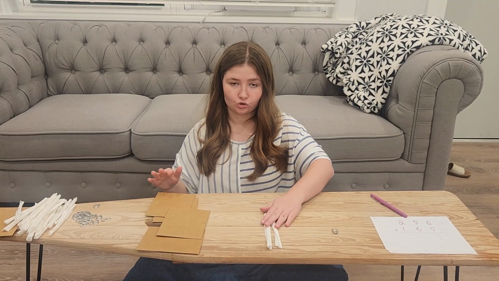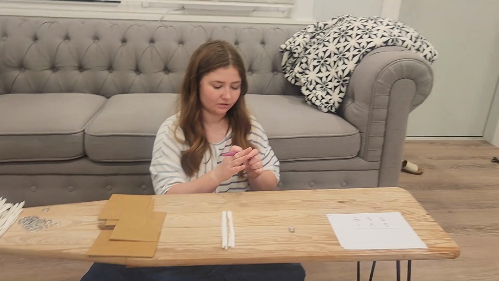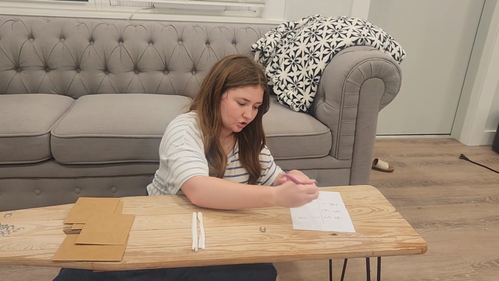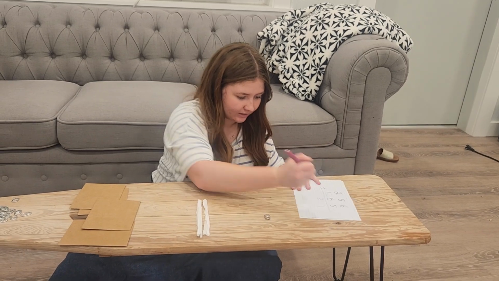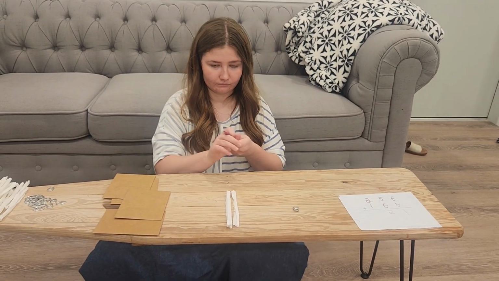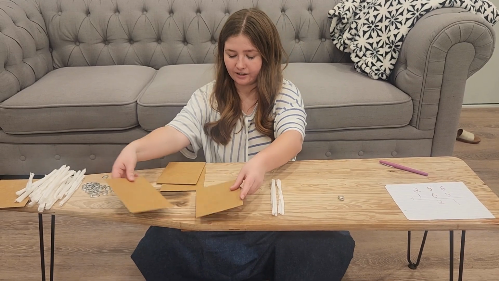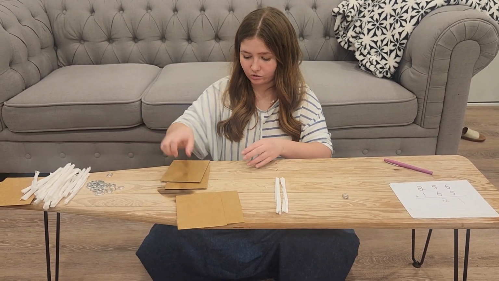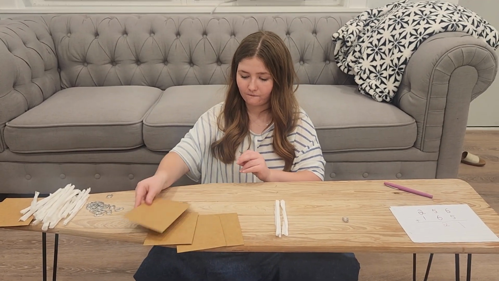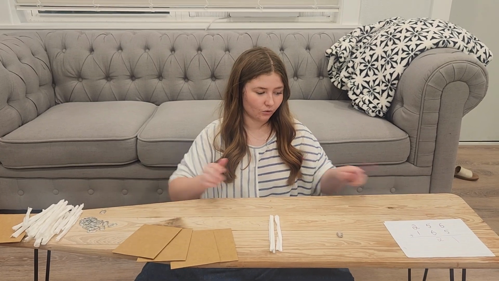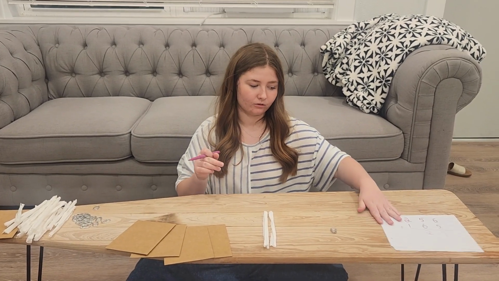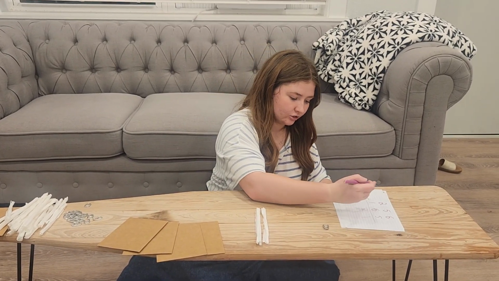And then we have 2 tens left. So I'm going to write a 2 in the tens spot. And then now let's count our flats of 100. So we have 1, 2, 3, 4. So that's 4. So we're going to write a 4 in the 100 spot.